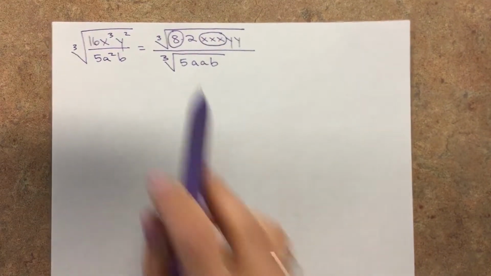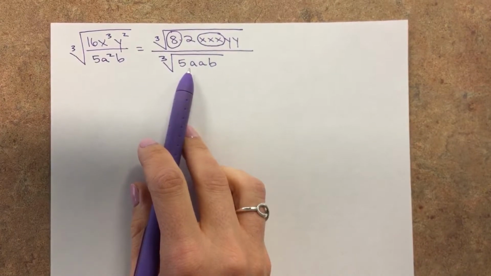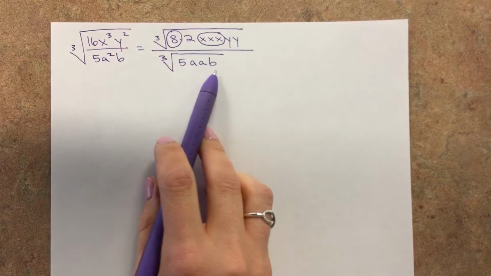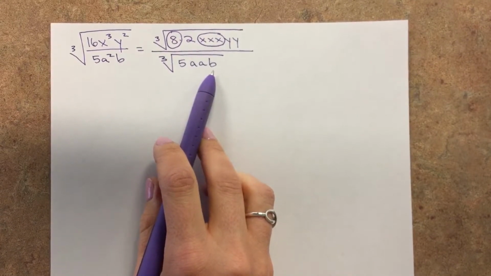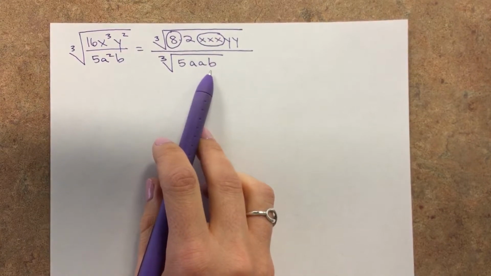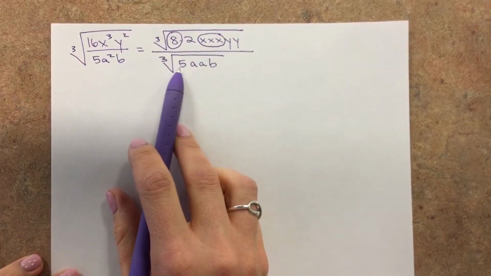The denominator has to be perfect cubes. I am not allowed to have a radical in the denominator. So as of right now, none of them are perfect cubes, which means you have to turn them into perfect cubes because I'm not allowed to have a radical in the denominator. So I have to be able to bring everything out of the cube. So it means I have to turn them all into perfect cubes.